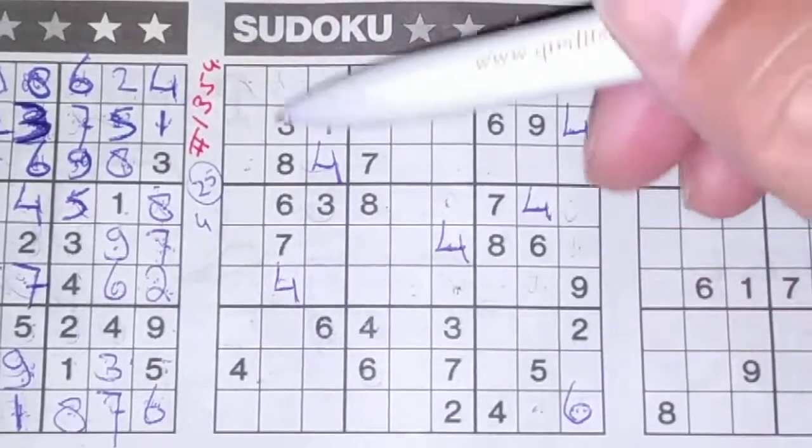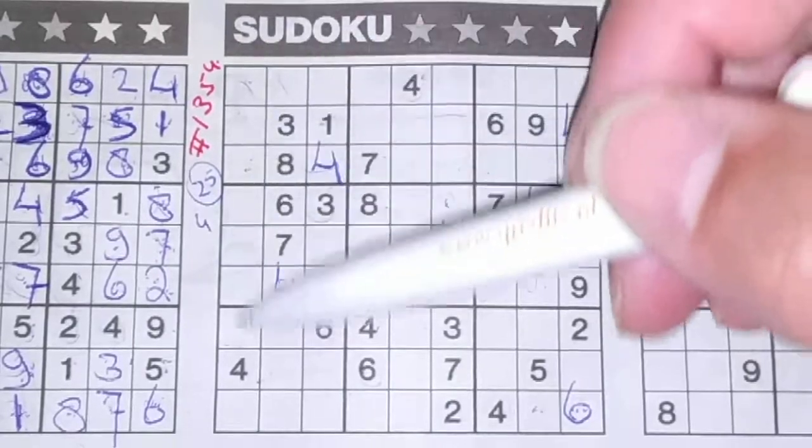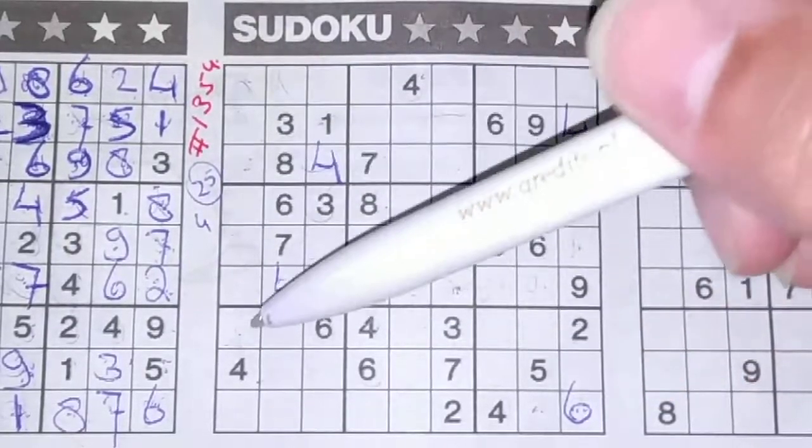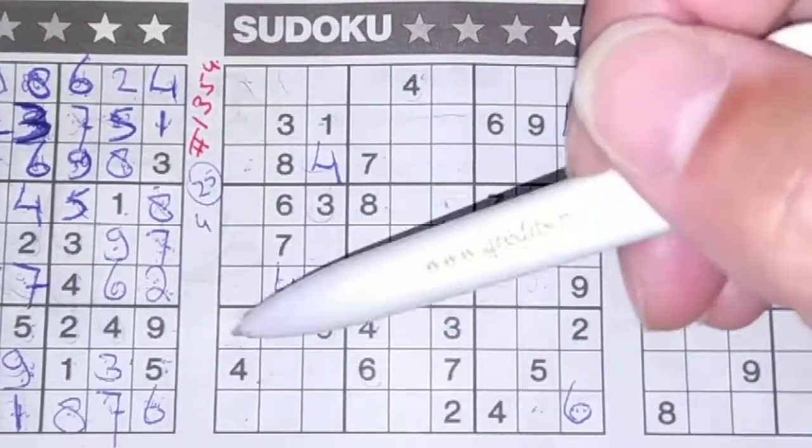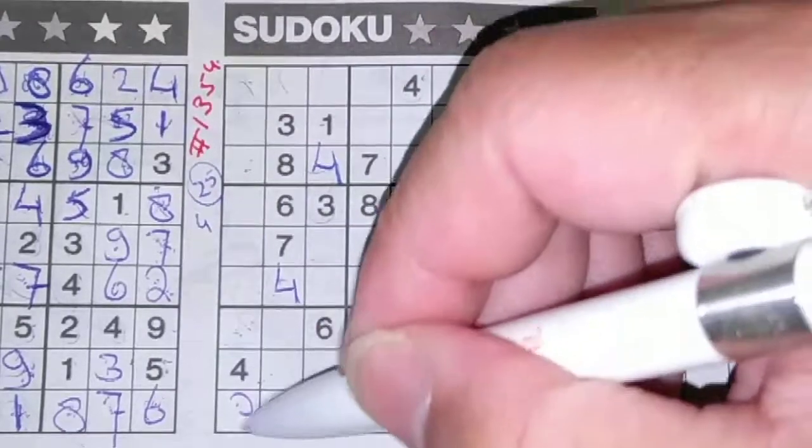3 in this column, 3 in the second column. So in the first column, the only 2 places for the 3 here or there. We see here 3, no 3 there. 3 should be there.